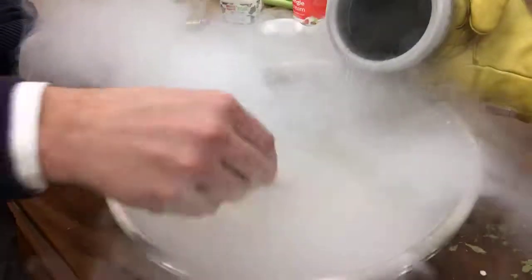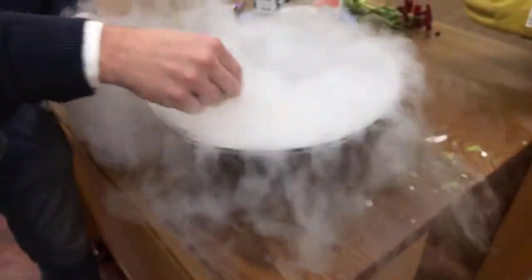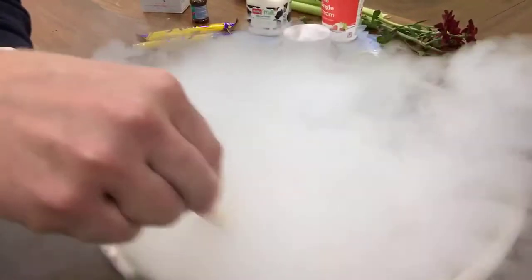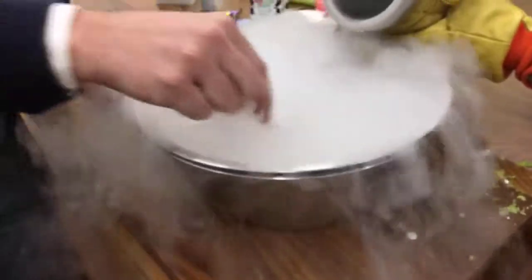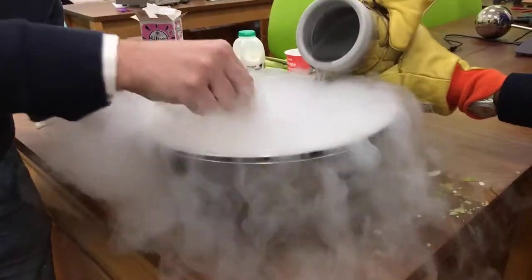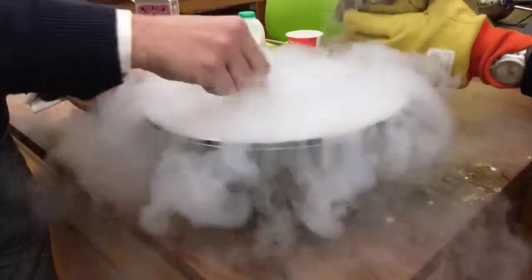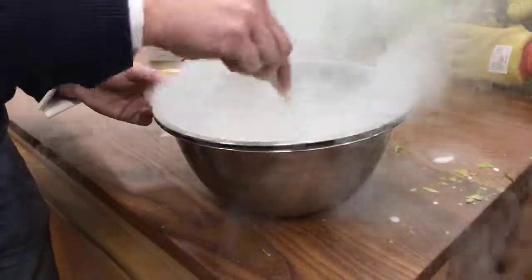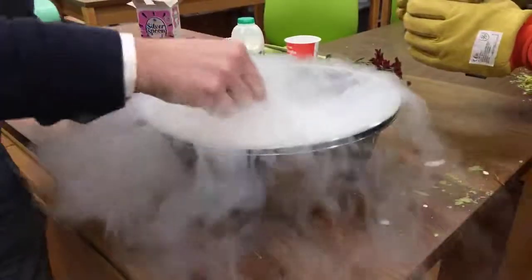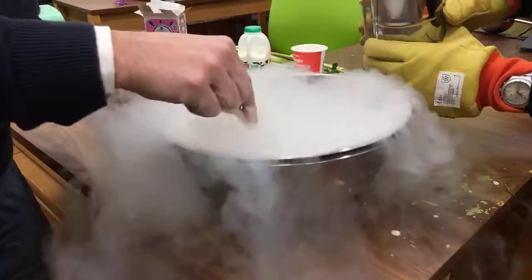So remember, the purpose of the liquid nitrogen is to freeze the thing. And all the time, as we're doing this, the liquid nitrogen is doing its freezing job, but then it's evaporating. So it's not like it's part of the ice cream. Right, we might nearly be there. Let's perhaps leave that for the moment.